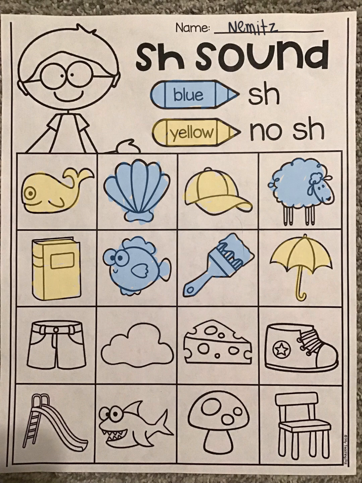Next picture down is a picture of a slide. Slide. Did you hear the sh sound in slide? Next picture is a shark. Shark.